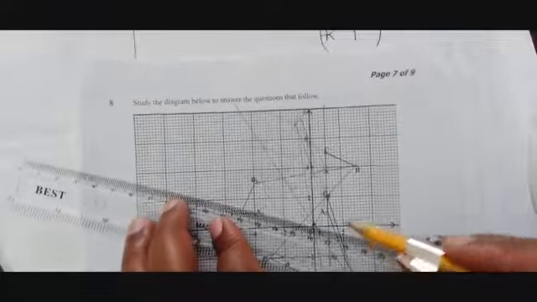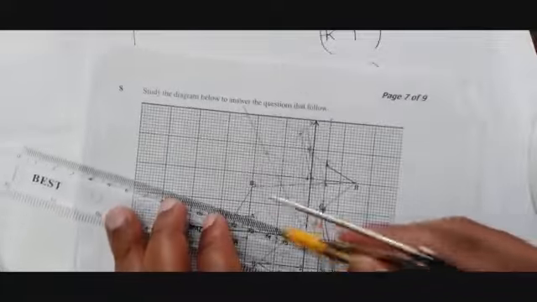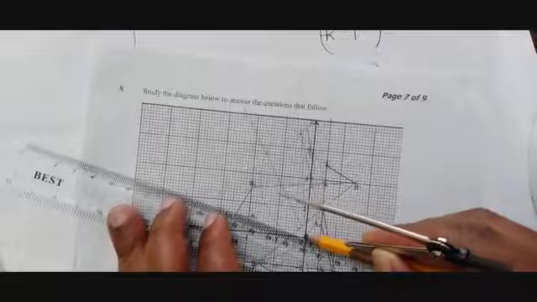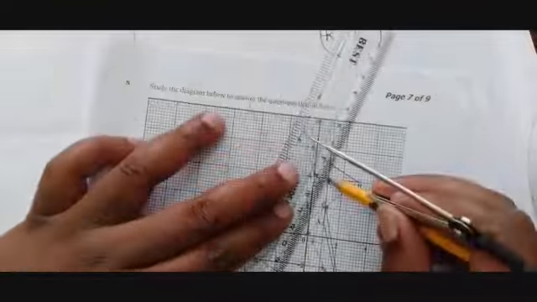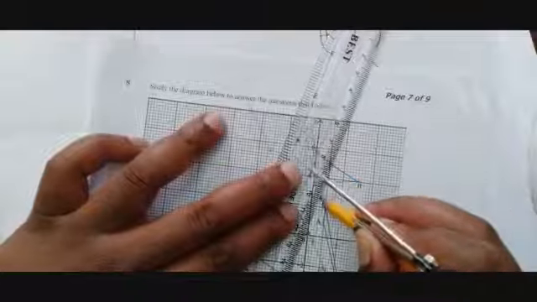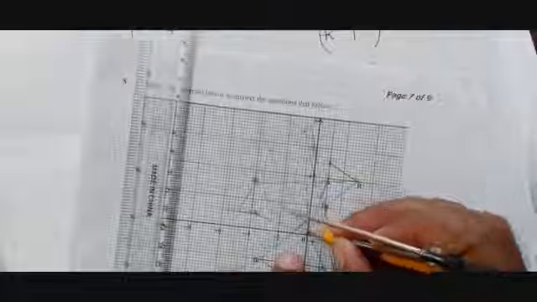How? You're going to identify maybe A, the object, to the center. Draw A3, the image, to the center. Then you draw A, the object, to the center. So when you check this one, this is 90 degrees, or you can measure it.